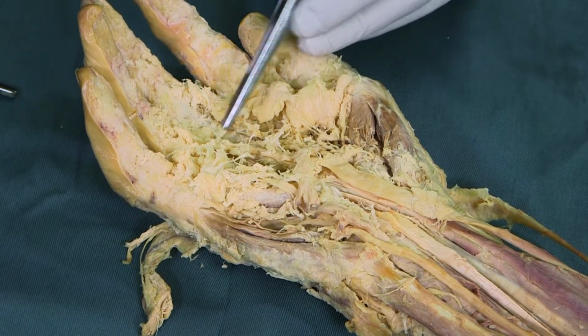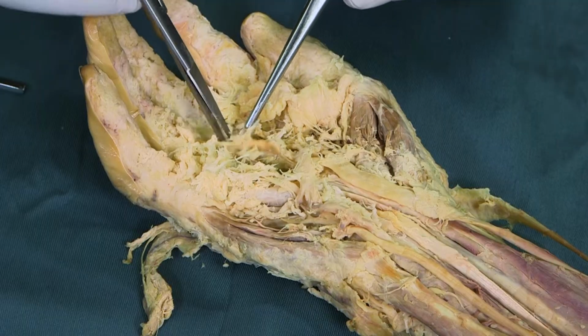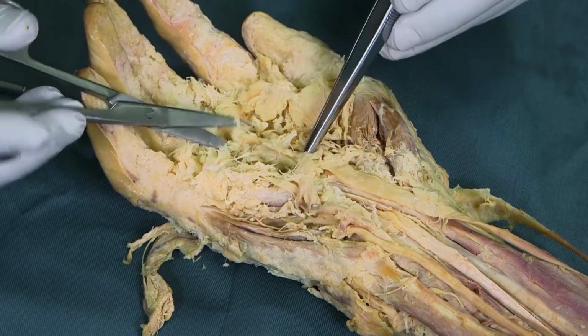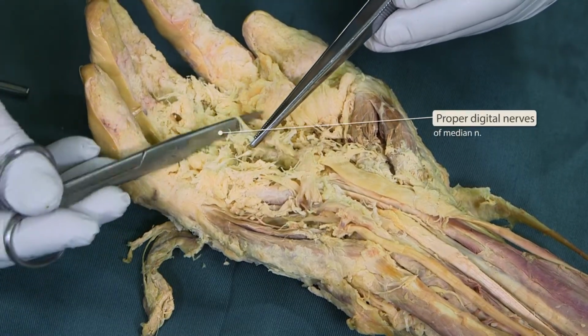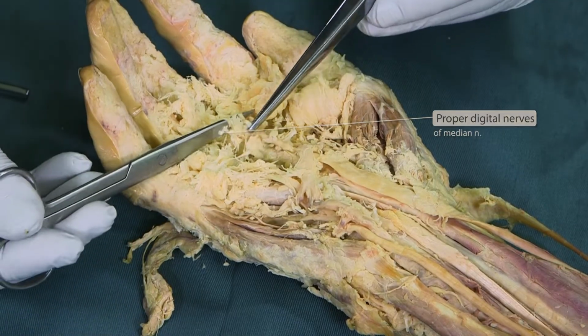So let me see if I can actually show you the common and proper digital here. Oh, right here. Okay, you see that? This is one branch and that is one branch. So it's common here, but then it becomes proper.